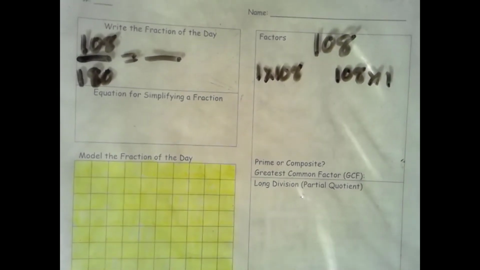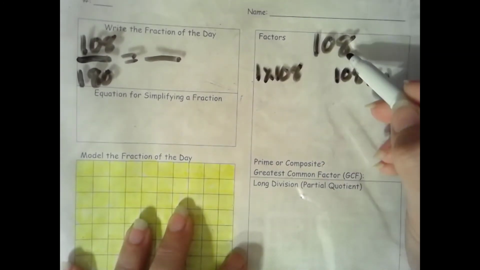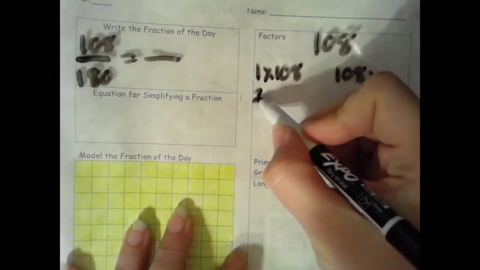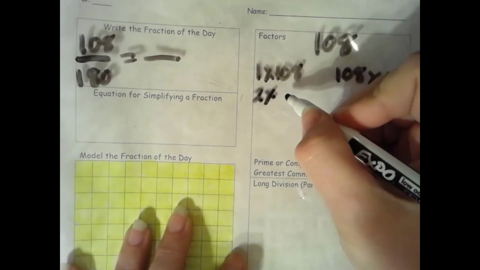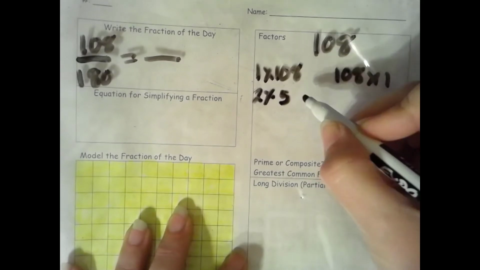Now we're going to use our divisibility rules and we're going to go in order. So in order after 1, we try 2. The rule for 2 is that it ends in an even number. 8 is even, so 2 is a factor. Half of 10 tens is 5 tens. Half of 8 ones is 4 ones.